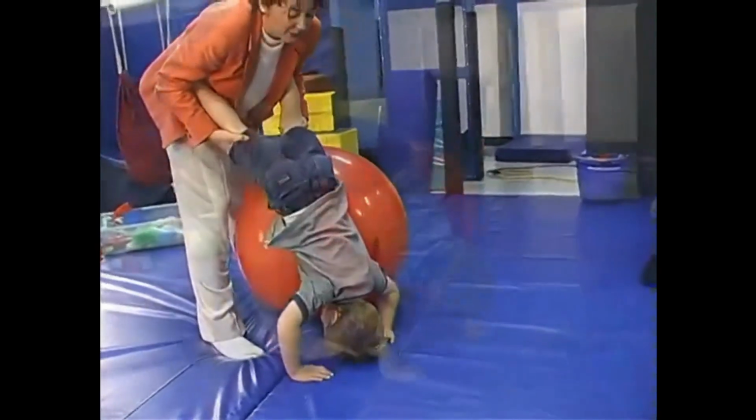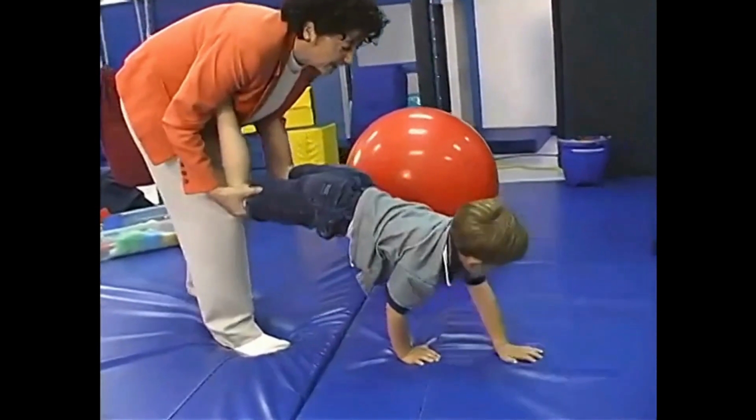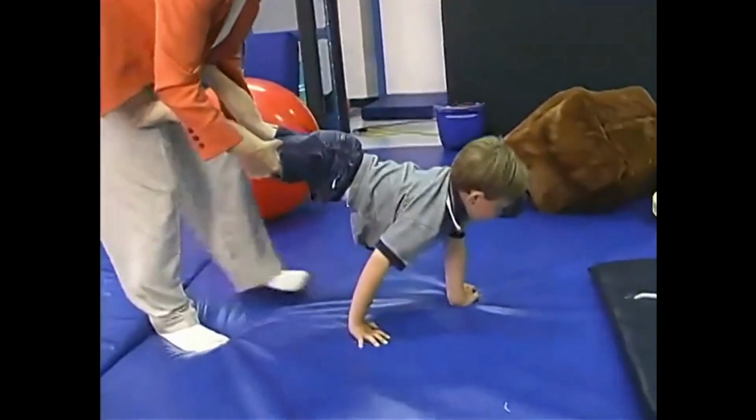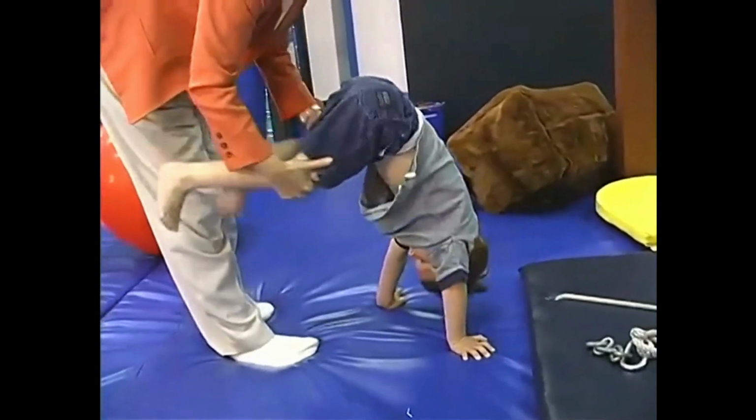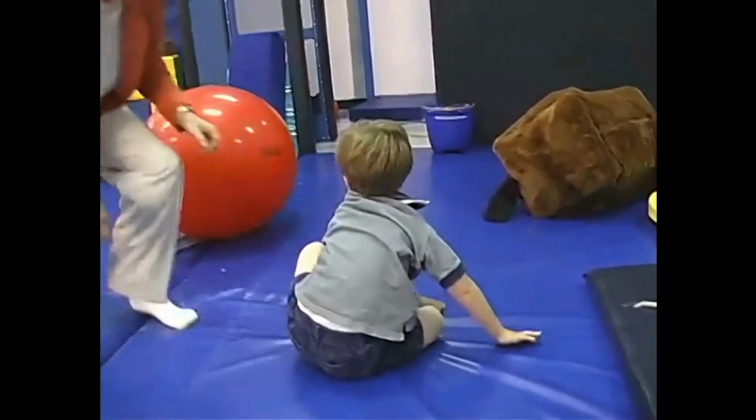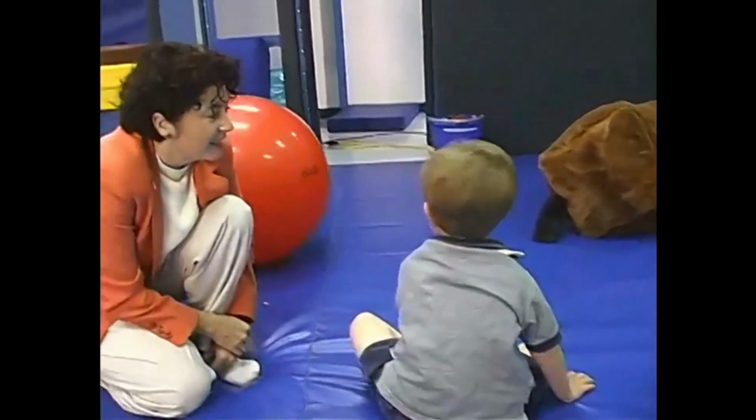Finally, I look at bilateral motor coordination and proximal joint stability when he walks on his hands. So, in 30 seconds, I have accomplished at least 5 or 6 observations.